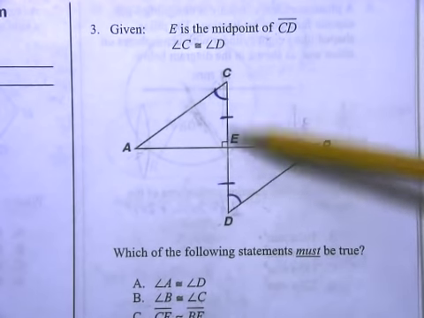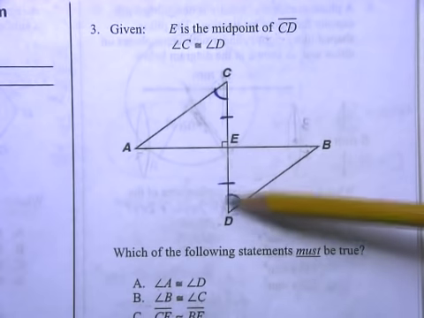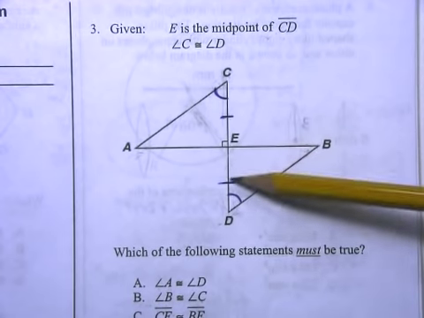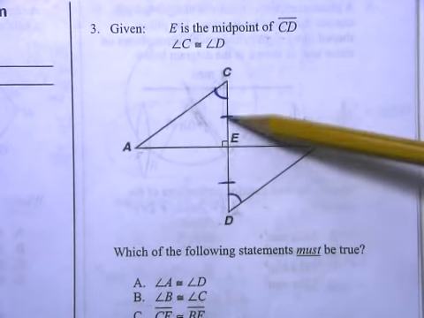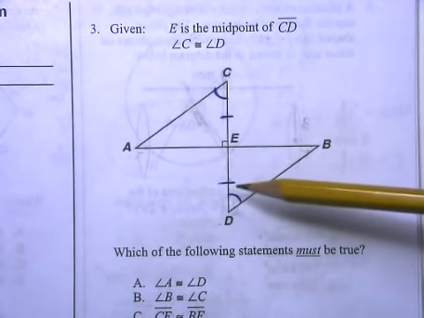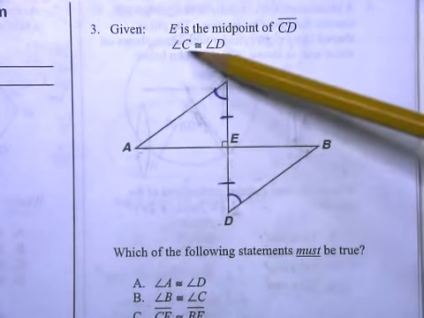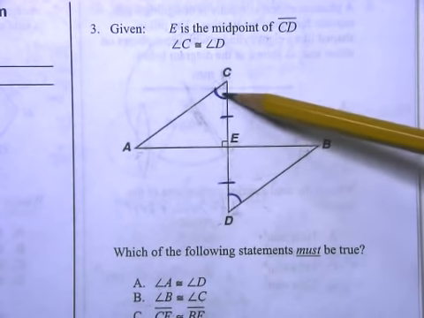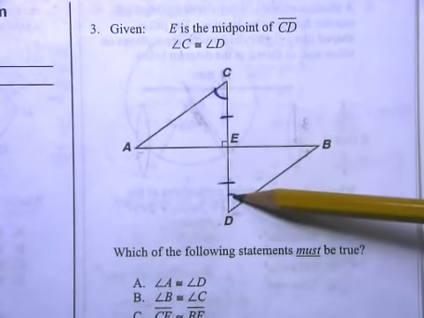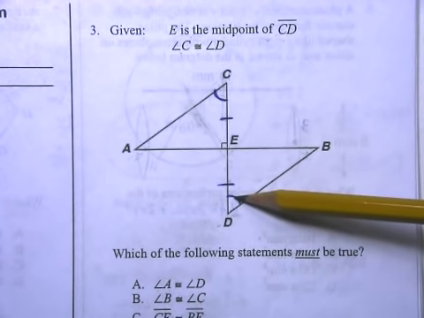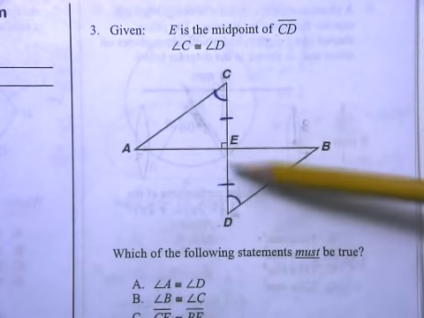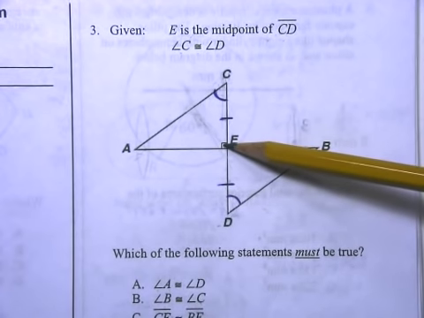So the first thing I said was, well, I know that E is the midpoint of CD, right? Well, if E is the midpoint of C to D, then I know that from C to E is going to be congruent to D to E. So I put my little congruency dashes here, right? Everybody see that? I'm marking up my test. I also know that angle C is congruent to angle D. So I put my congruency marks there for the angles. Angle C is congruent to angle D.